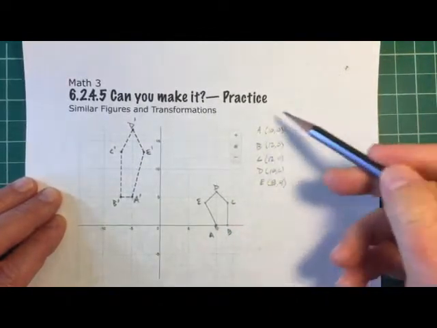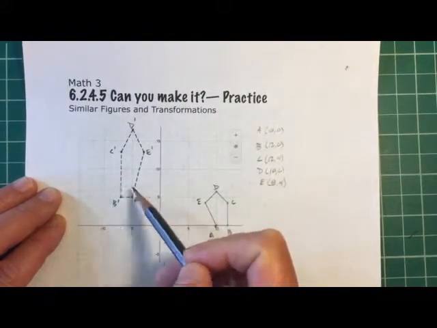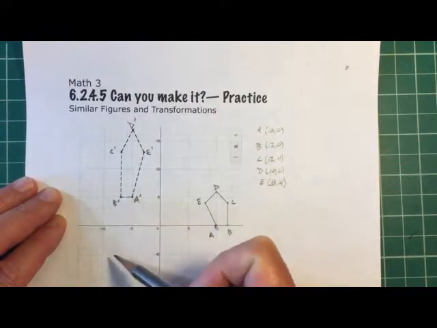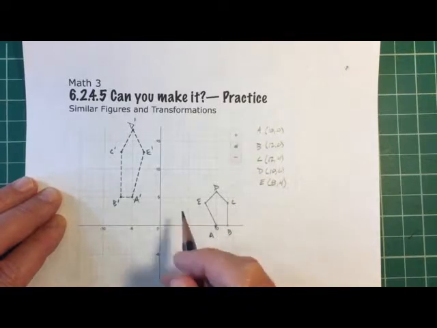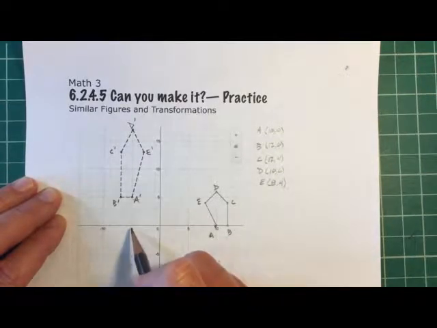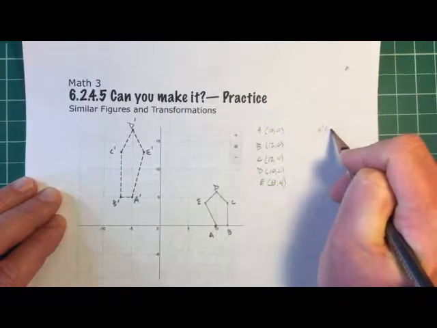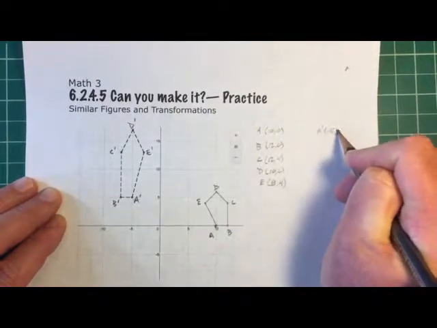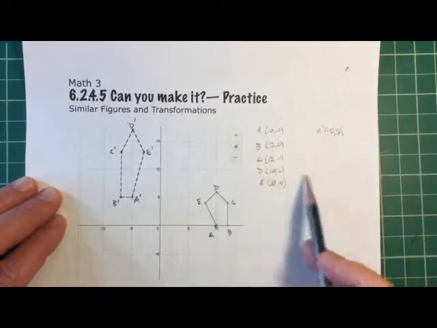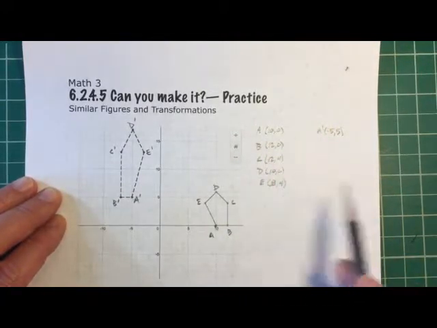Okay, so these are the points that I want to start with, and I want to end up with these points over here. And so that's a good thing to look at. And so I'm just going to get A prime for right now. A prime obviously is over at (-5, 5). Okay, and then when we get our equation, we're going to come back up here and check to see if it really works.